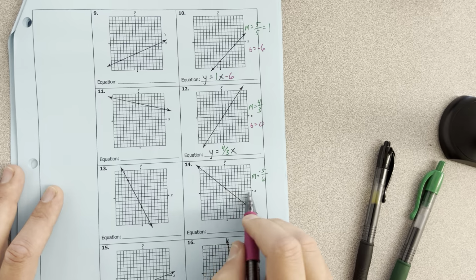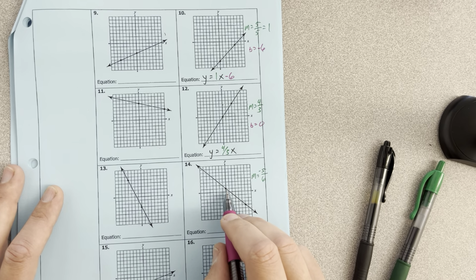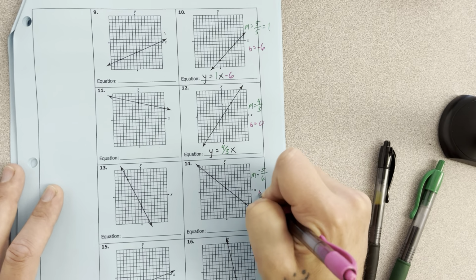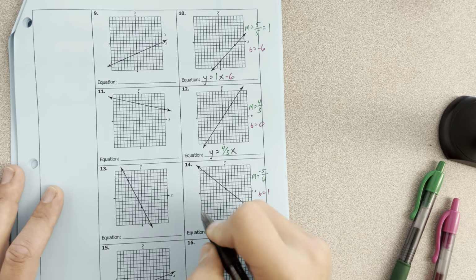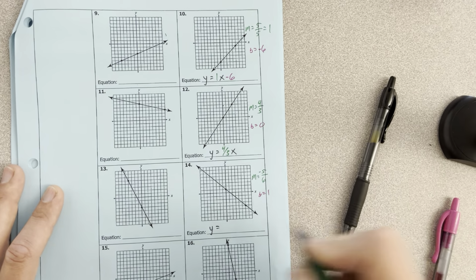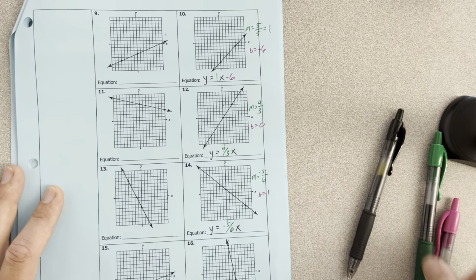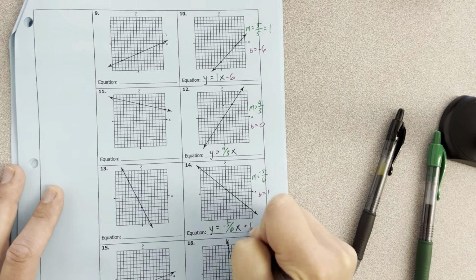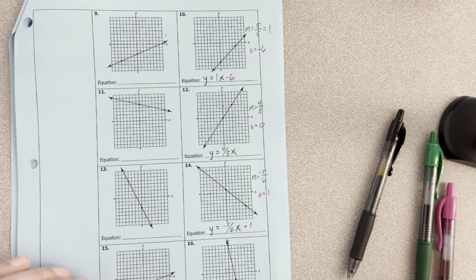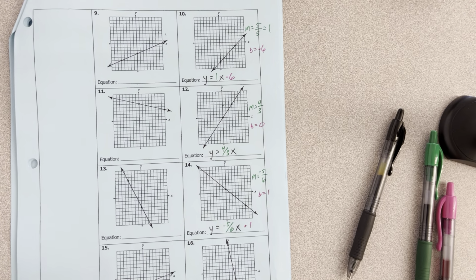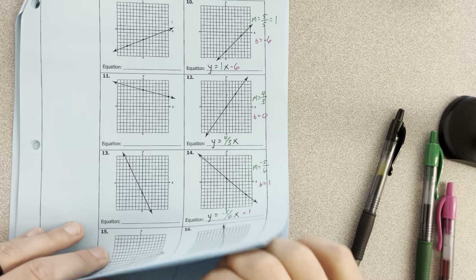The b value, the y-intercept from the origin, we go up 1 unit. So that means the b value is 1. Plug this business in. Y equals -5/6 x, and then a b value of 1. So we add 1. Again, feel free to pause, rewind, do whatever you need to do. Just make sure that things are landing for you.